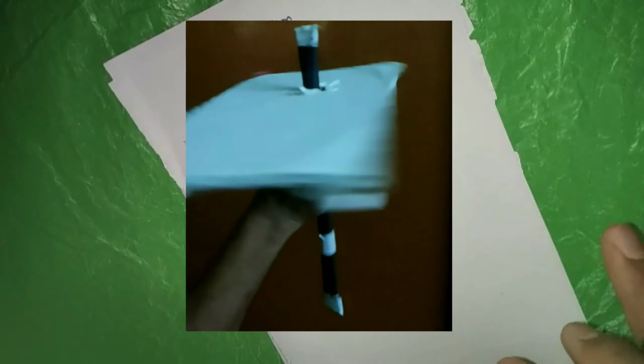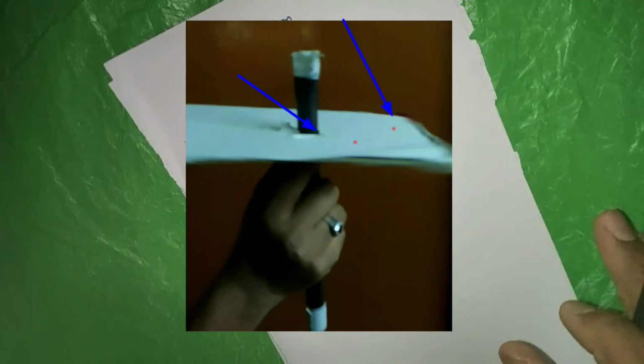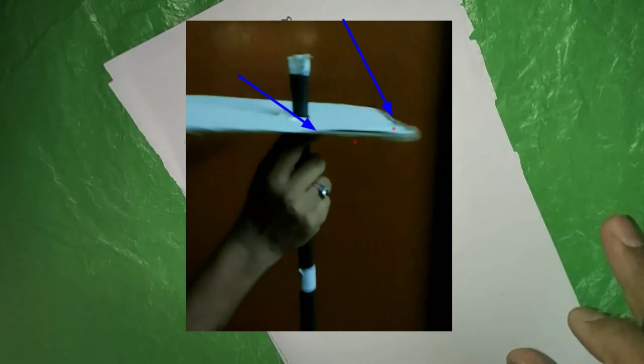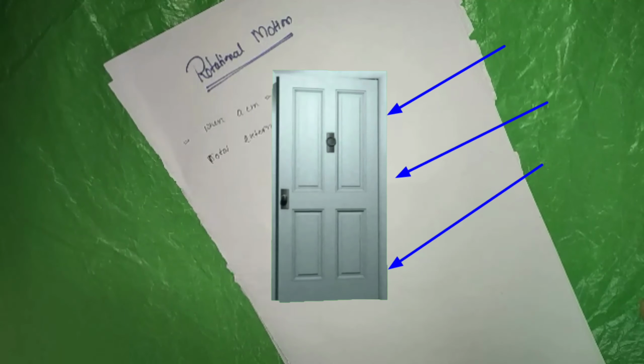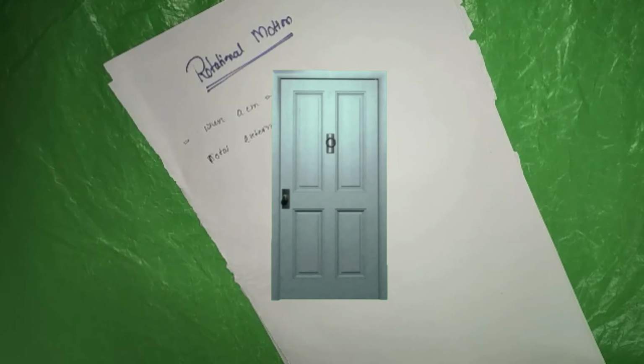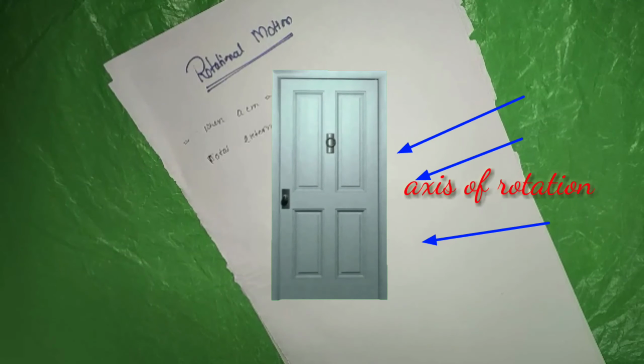In rigid body dynamics, any two points of a rigid body rotate with the same angular velocity, because in a rigid body there is no difference between any two points. You can see the example of a door. The door swings about this edge, and this edge is called the axis of rotation.